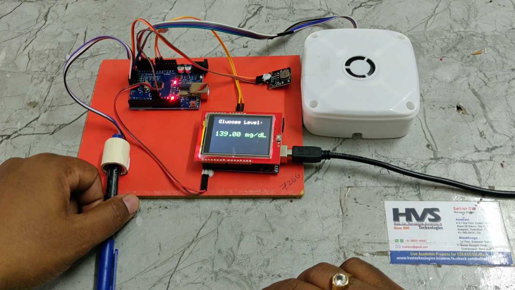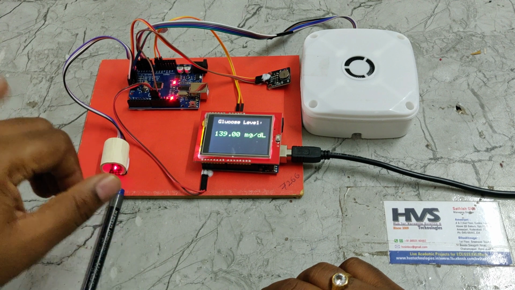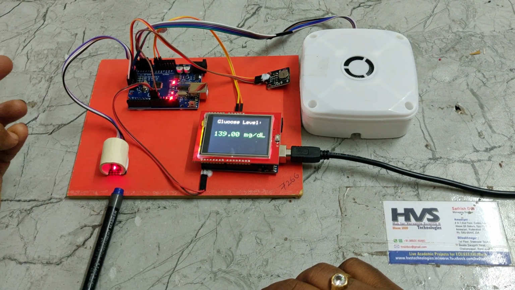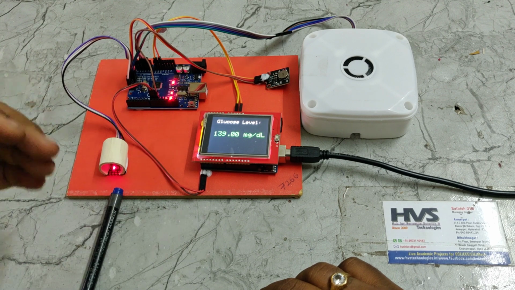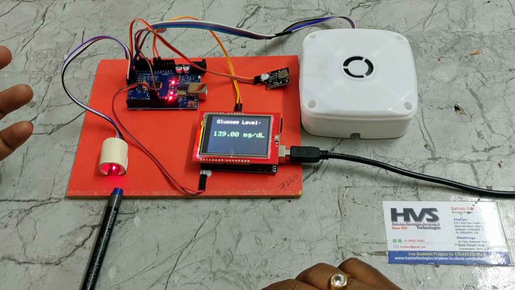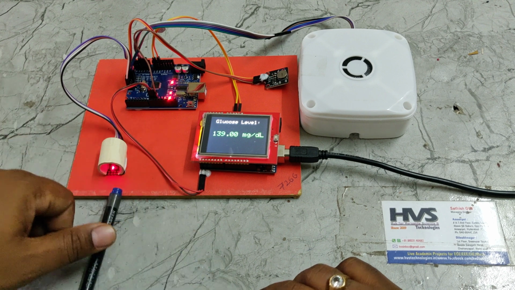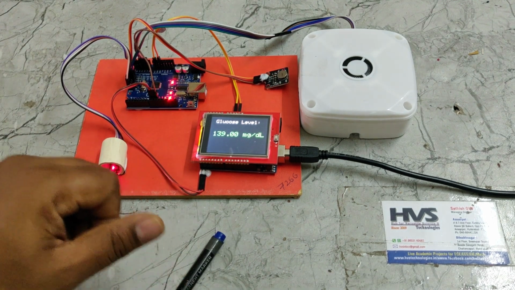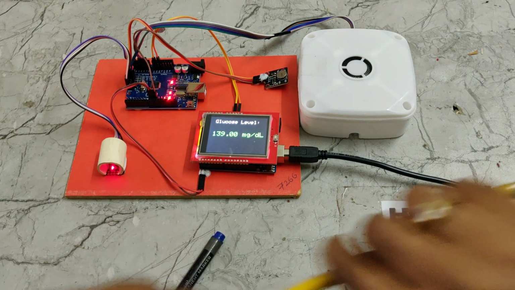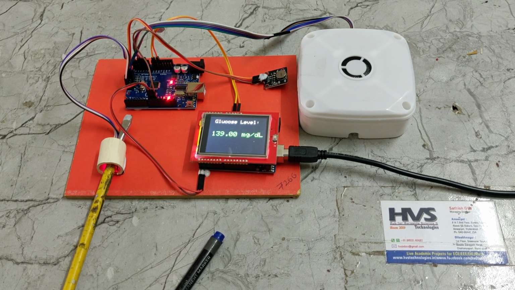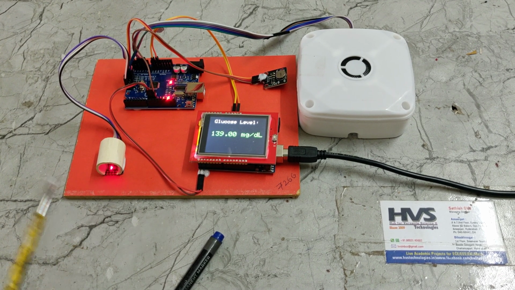It is accurately calculated based on the finger, blood density and skin intensity also. So 3 parameters are captured and analyzed to get accurate glucose levels. If you place any object, let me try this. Okay, it won't interfere with the sensor behavior.